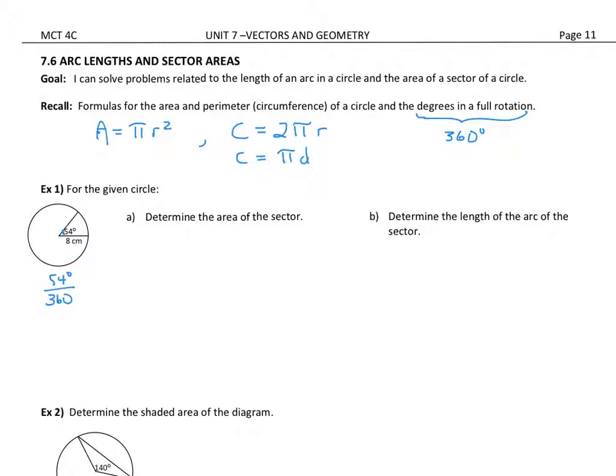Now we could take that into lowest terms. If you have a fraction button on your calculator, that's really handy. If I put 54 over 360 in lowest terms, I get 3 over 20. Okay, 3 over 20, not 2 over 20. That's the fraction of the circle that this sector represents.